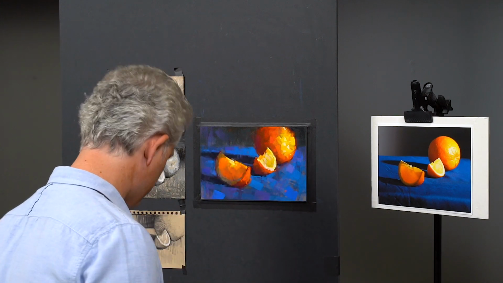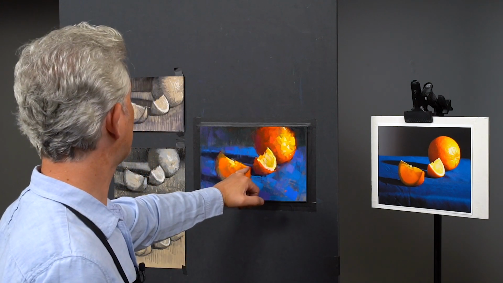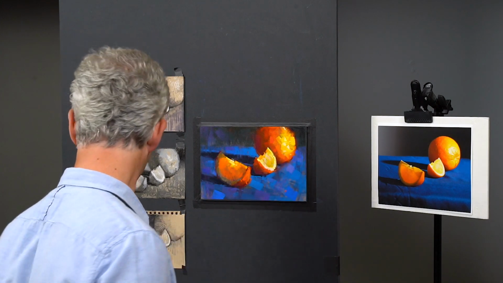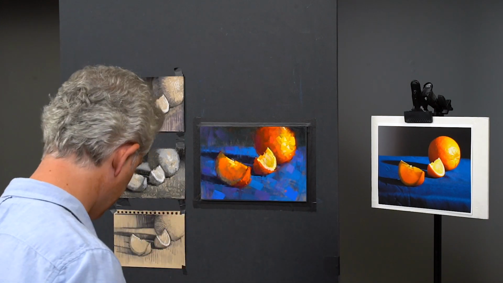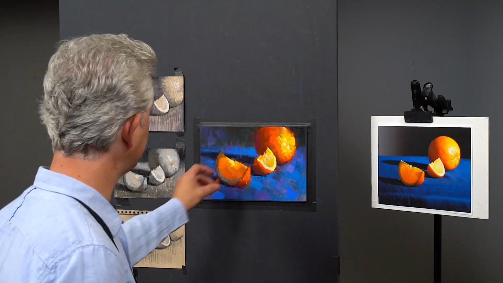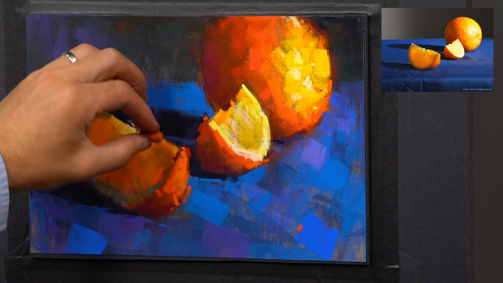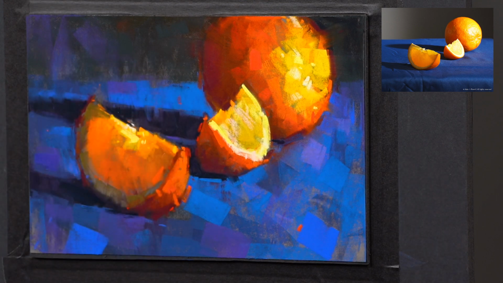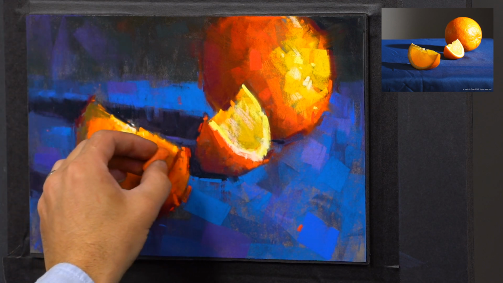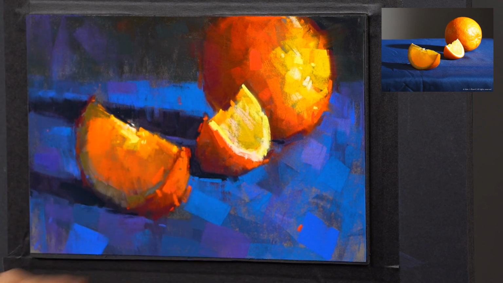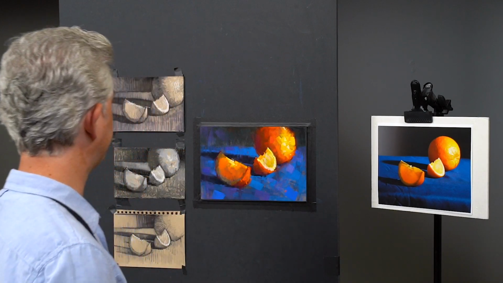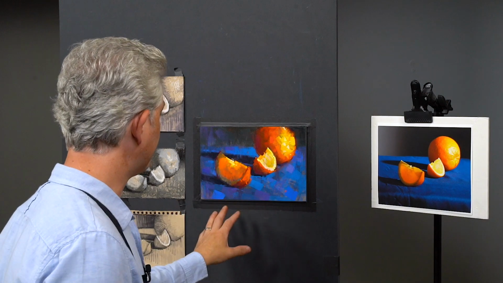Well, I like the way this reads. I don't like that little dark red violet there. I think the breaking of the edges is working. It's actually important not to overcook this kind of a moment. I'm going to lighten that up right there, just so that little note doesn't get too strong. Let's just put a little more orange back over it. That looks good. Beautiful.